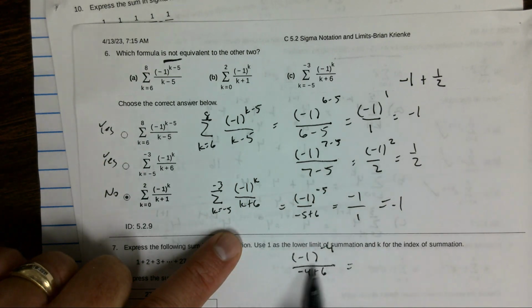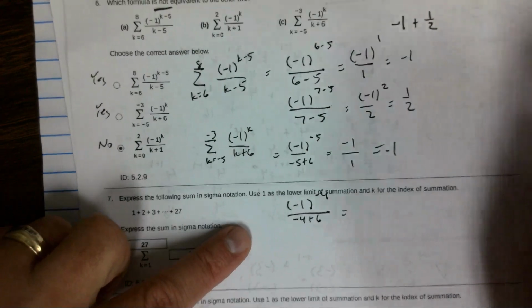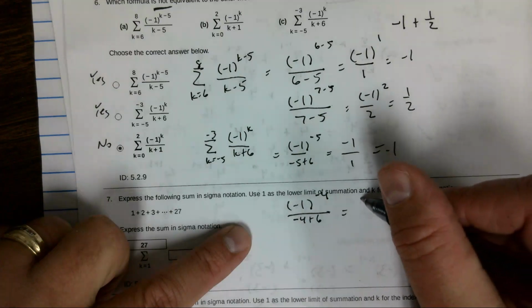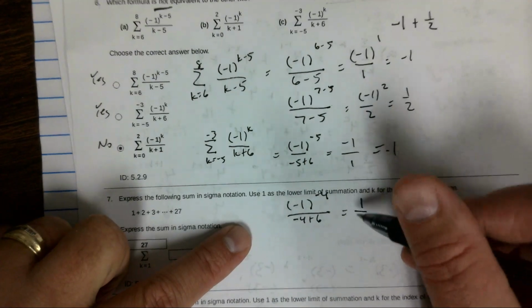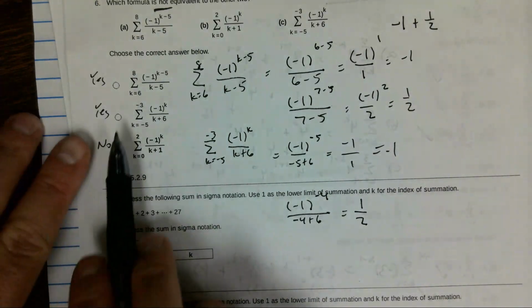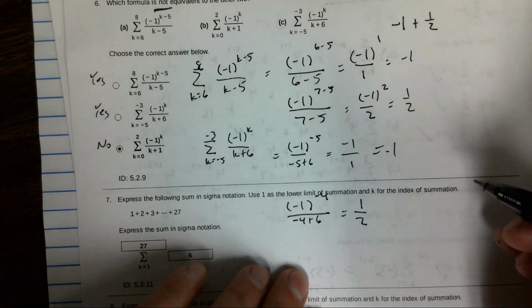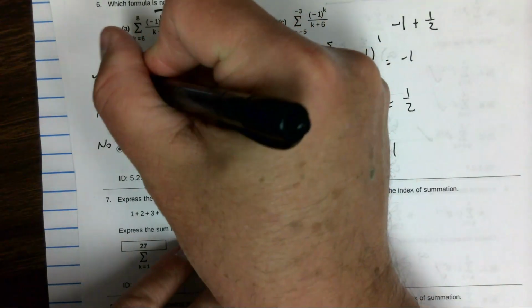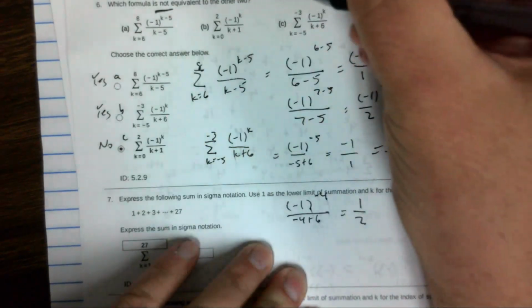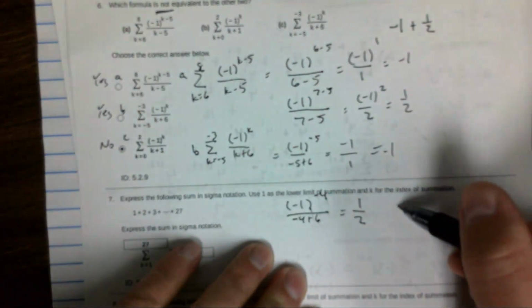Now when you're doing an even power like that, that's just going to end up being positive, and then a 2. And so there's your half. So those two matched. Now, I'm going to call this A, B, and C. So this was A, this was B, and here's C.